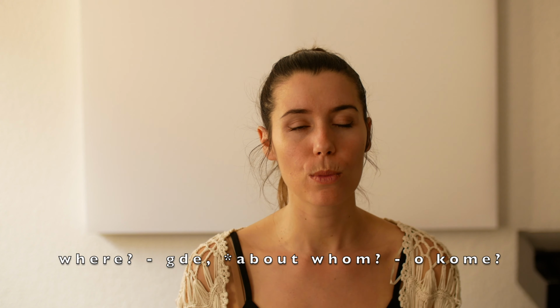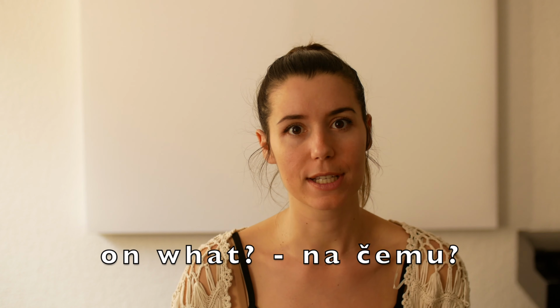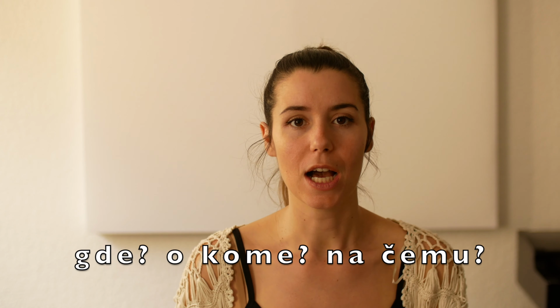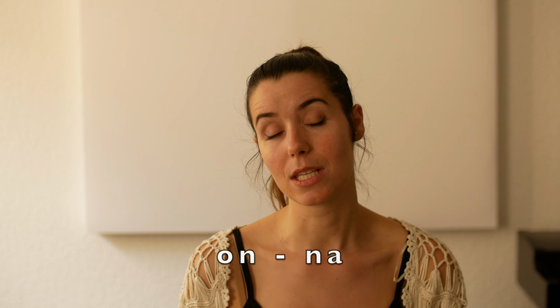And then we come to the last case, which is locative, and it expresses location. It could also be used sometimes for the object of the sentence. As you can see, things are not as clear sometimes, but mostly for location. So in this case, you would ask where, about whom, on what, for example. So in Serbian, that would be gde, o kome, na čemu, and you can express the pen is on the table, which is hemiska je na stolu. So we have na, which is on, and we know that this is location.